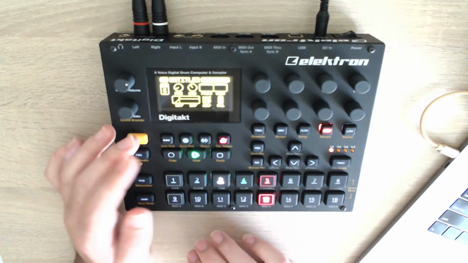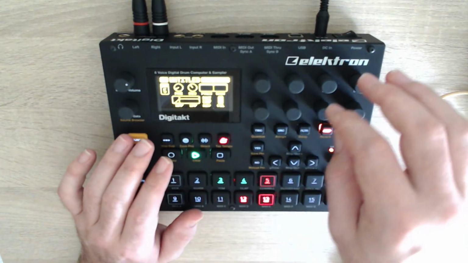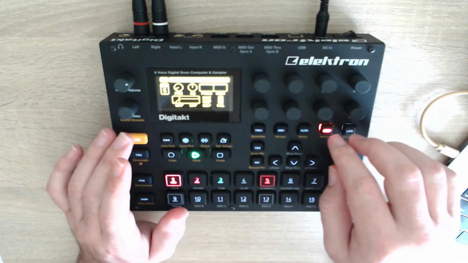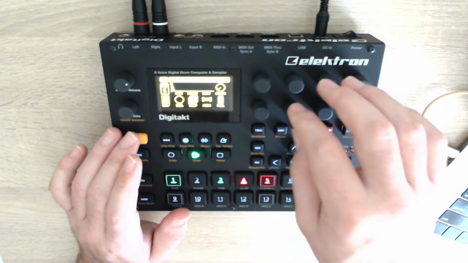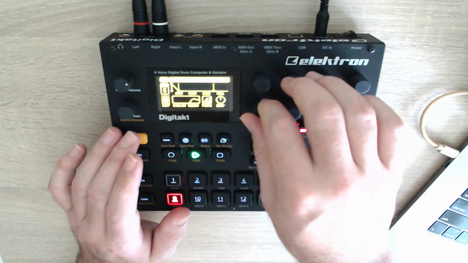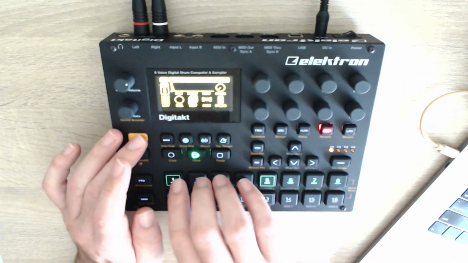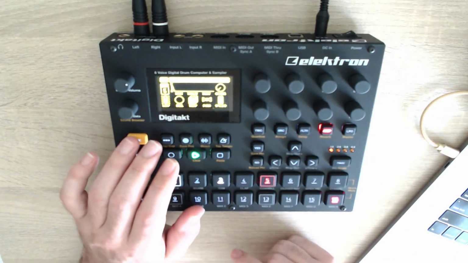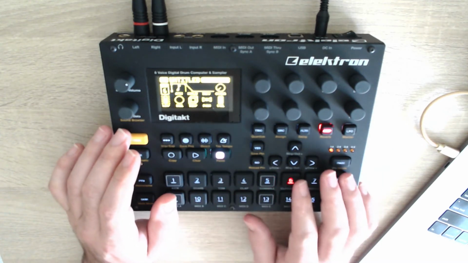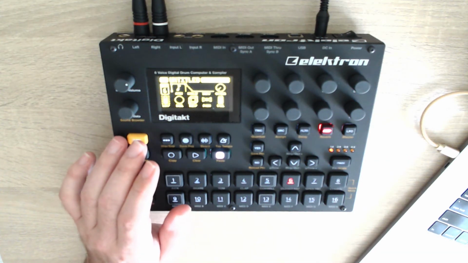I thought I muted that one too. Okay. Big snare. Also not a typical sound for me.